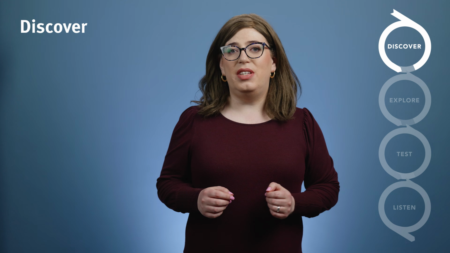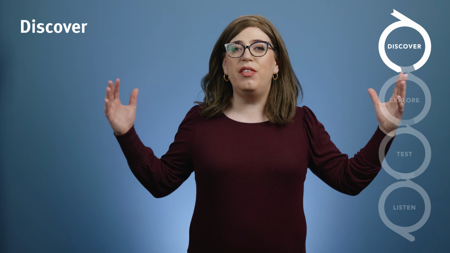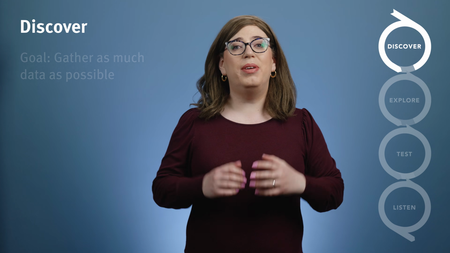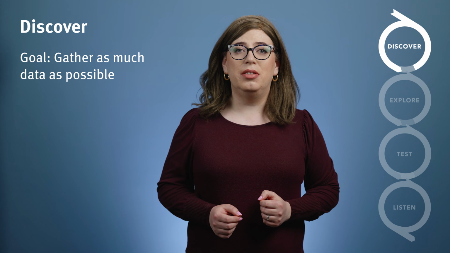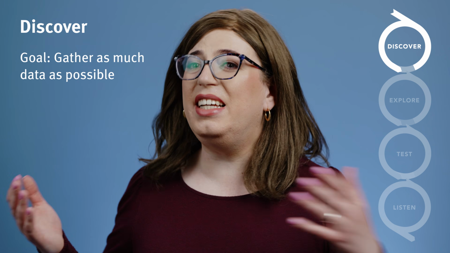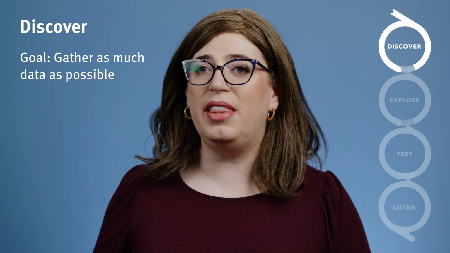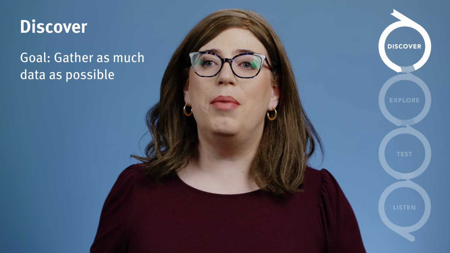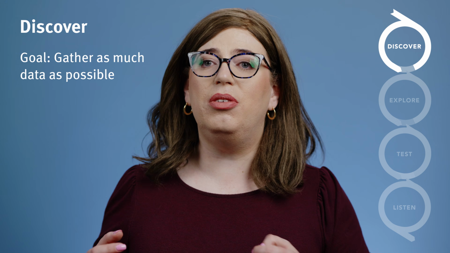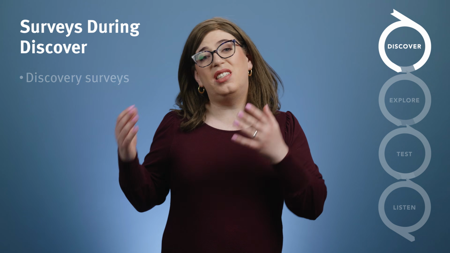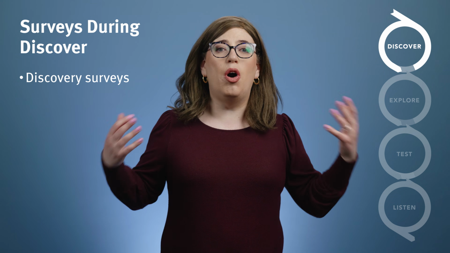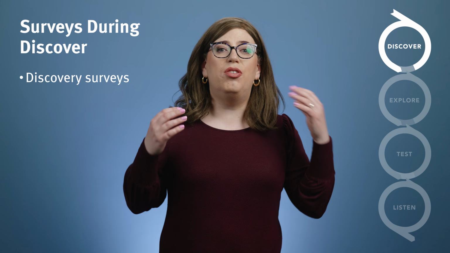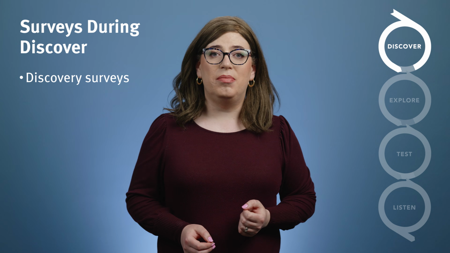The discover phase of design is all about taking a broad view of the problem space and gathering as much data as possible that could help shape the project moving forward. Although surveys are technically classified as a quantitative research method, the discover phase is a time when it might actually be beneficial to utilize qualitative surveys. For example, a qualitative discovery survey sent to target users and leveraging lots of open-ended questions can be a great way of gathering user data.